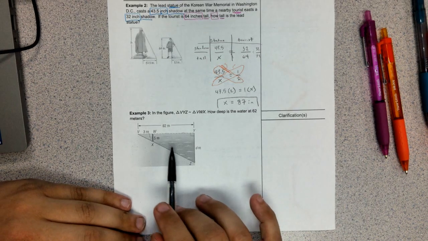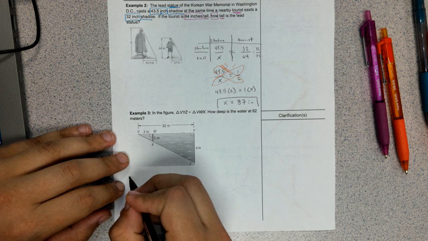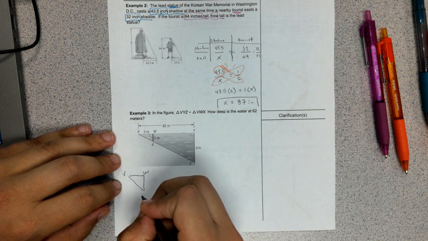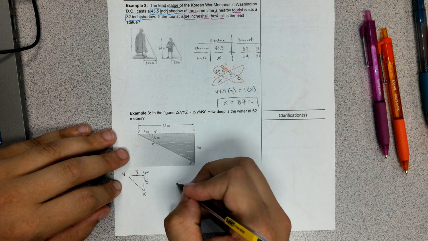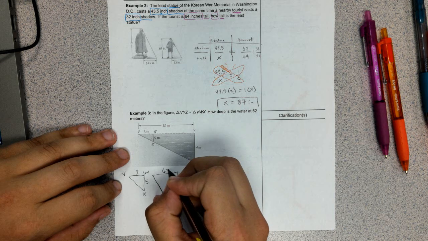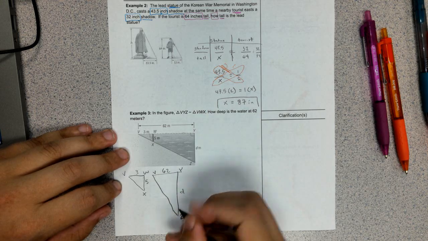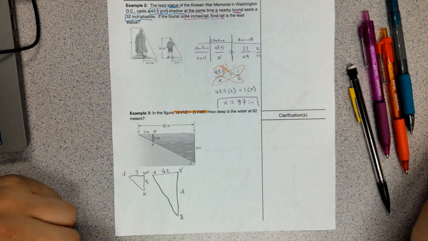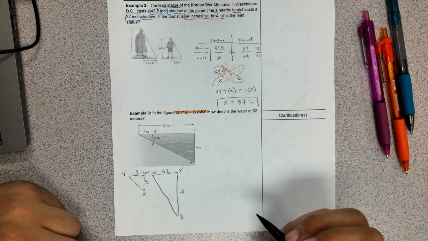Down here, if you notice, I don't have my triangles separated, so the first thing I would do in this problem is separate out your triangles so that you can see what's going on. So we have VWX, which is 3 and 5, and then we have, sorry, it's not the best picture, but we'll make it work, 62 and D. We have V, Y, and Z. And notice that they gave us a similarity statement. So since they gave us a similarity statement, the actual picture doesn't even matter.